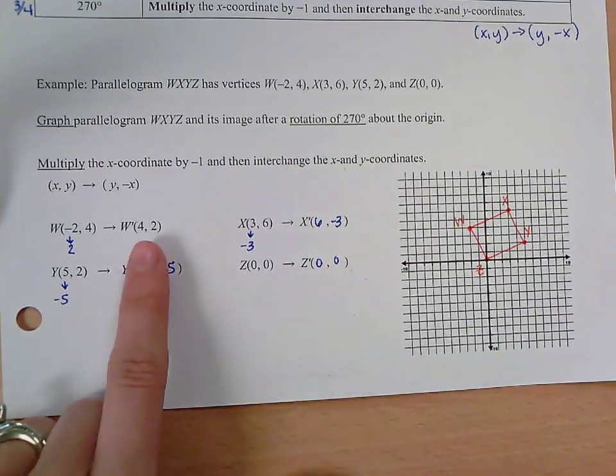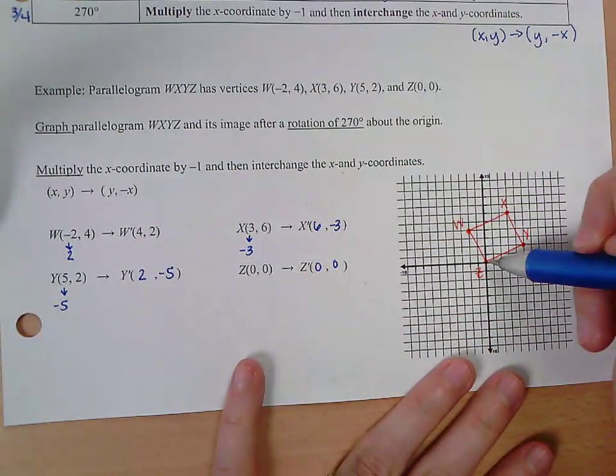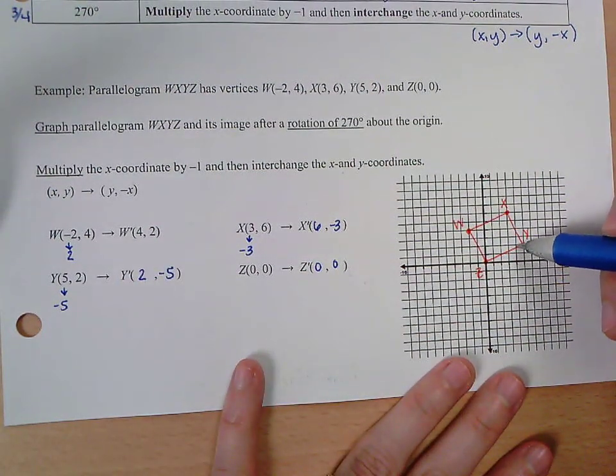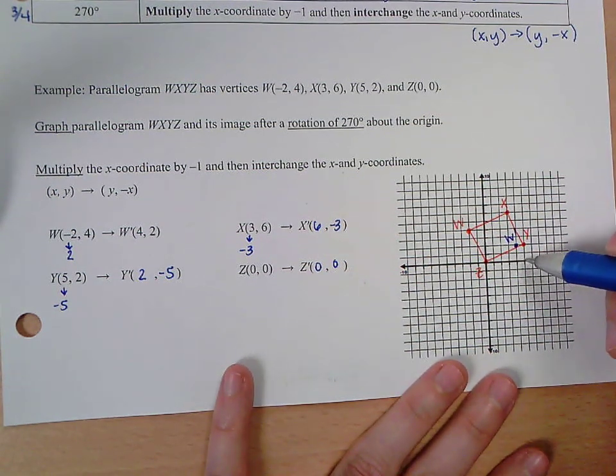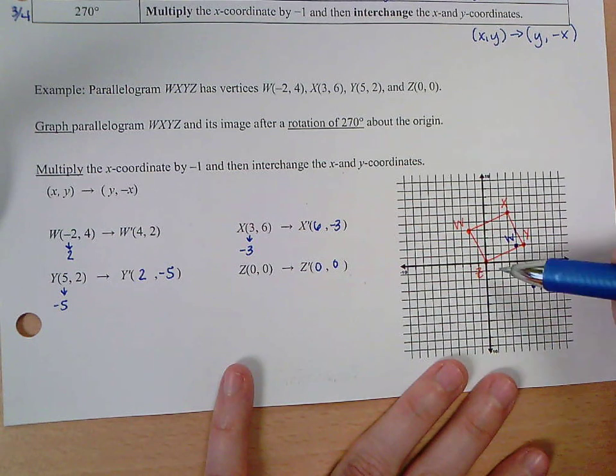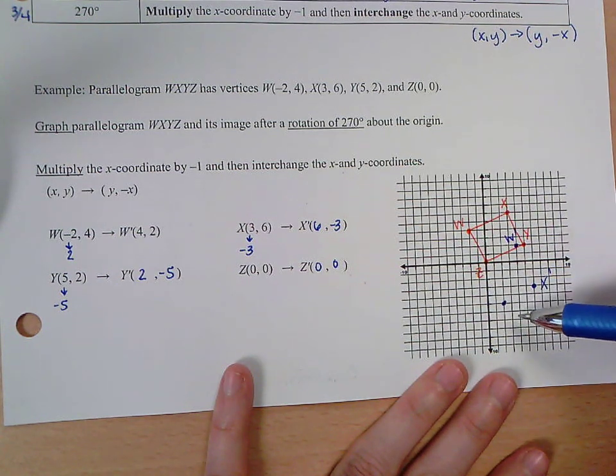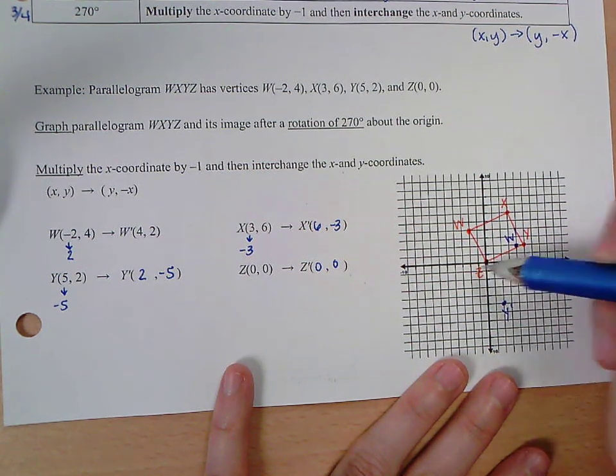So I'm going to plot my other points and label them. And then z and z prime are the same points.